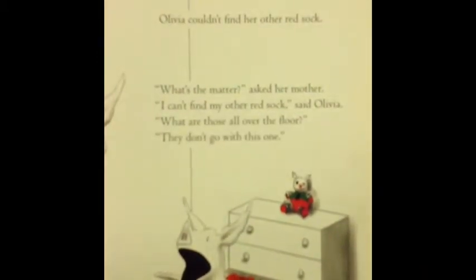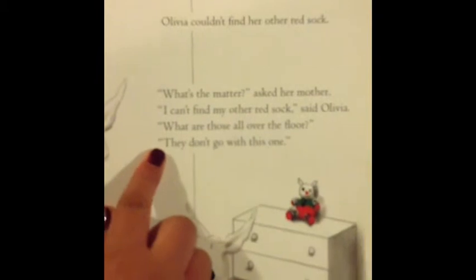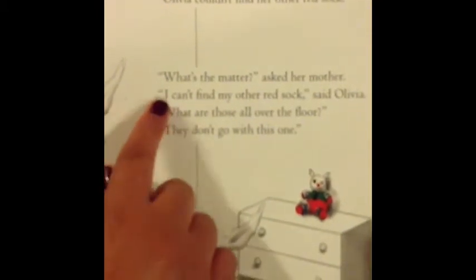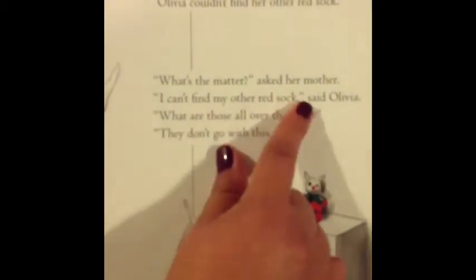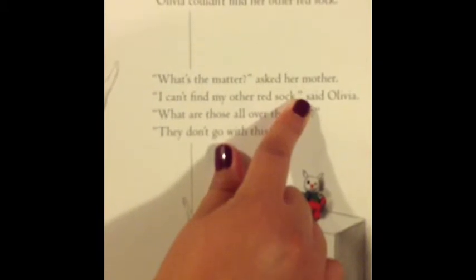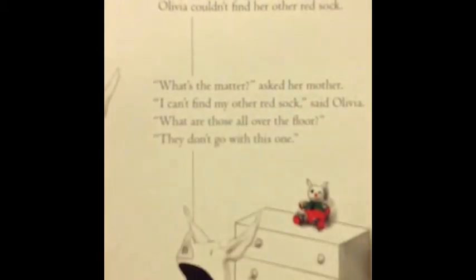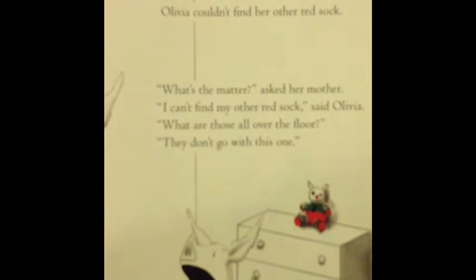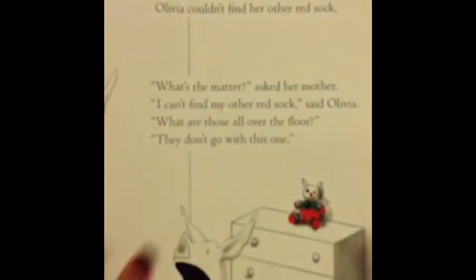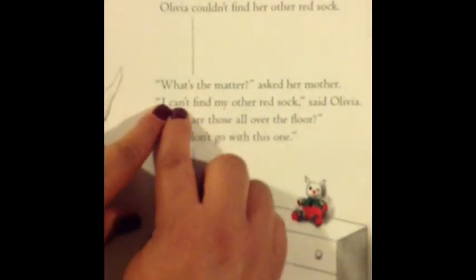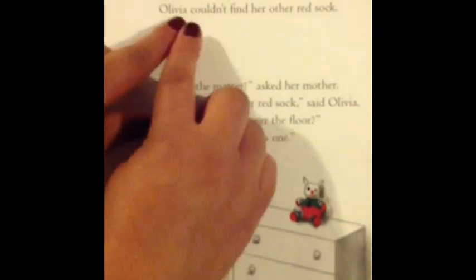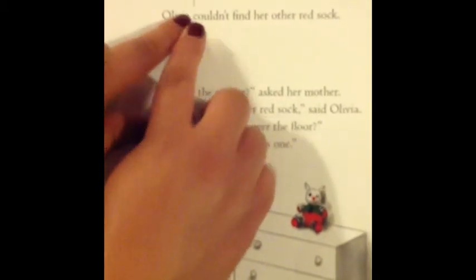Then ask them, can you show me one letter? And they can point to the letter T, the letter I, the letter S, as long as they're just pointing to one letter. Then ask them, can you show me two letters? They can point to the letters C and A, F and I, C and O, any two letters will do.